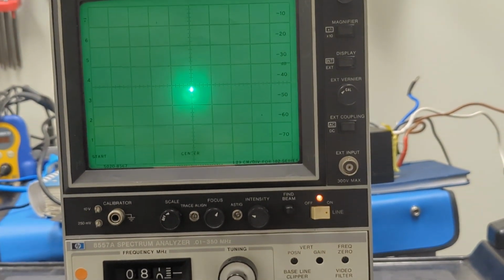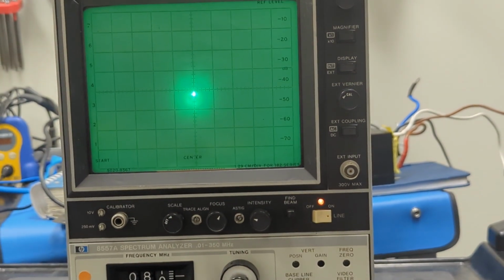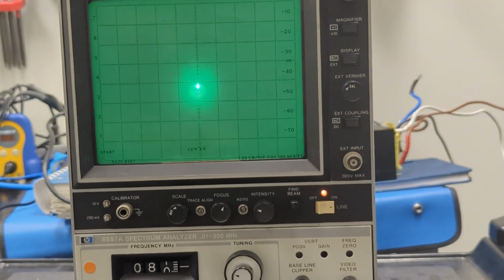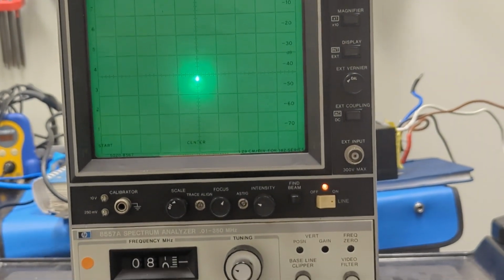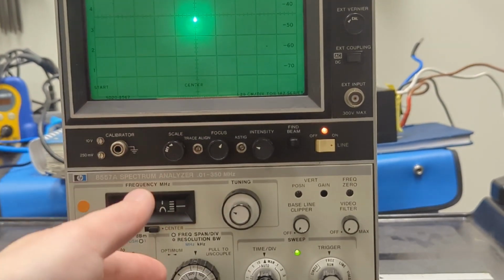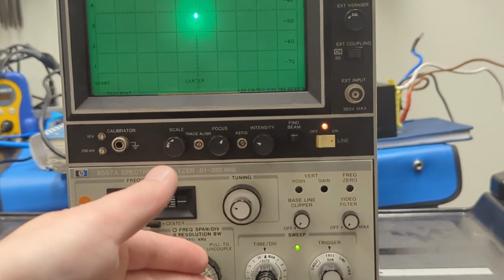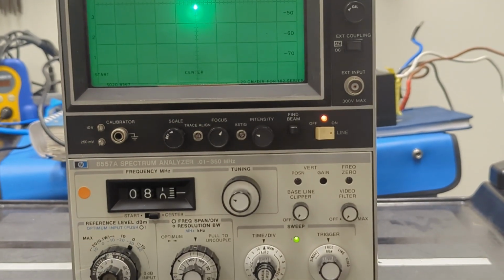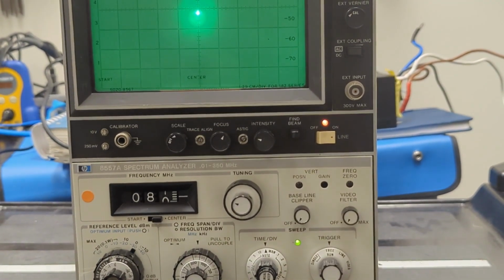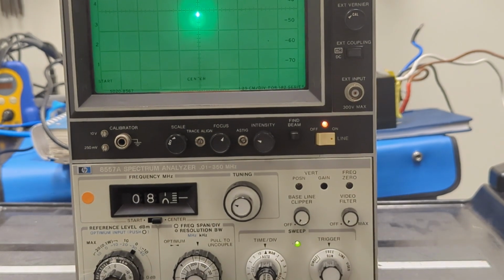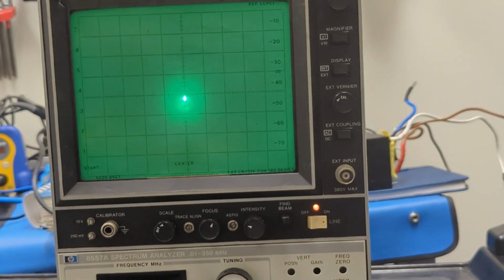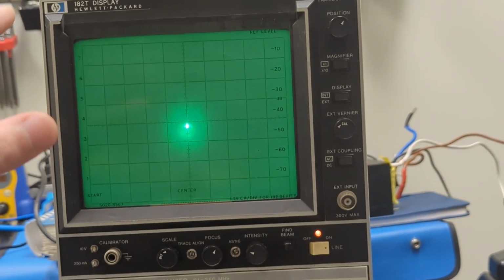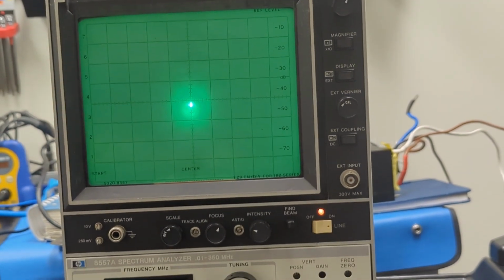But we should be seeing some type of spectrum, and clearly we're not. So again, I don't know if this is all related to the sweep, our time base not working. Could be, not sure. But right off the bat, it looks like the 182T is working.